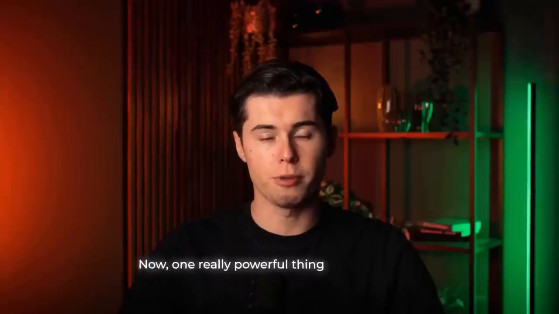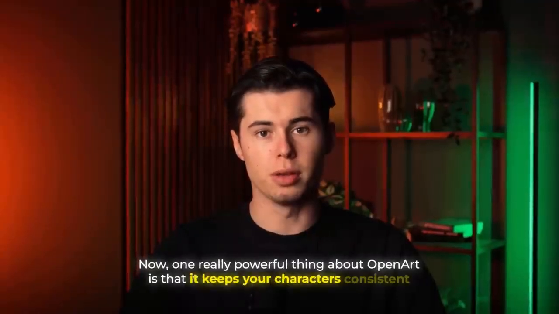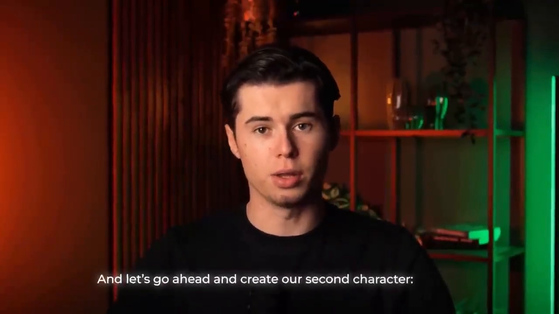Now, one really powerful thing about AlgoArt is that it keeps your characters consistent. You can even generate 2 different characters and then put them into the same image together, which is something most other tools struggle with. So I'll let the squirrel finish generating in the background, and let's go ahead and create our second character, the fox.